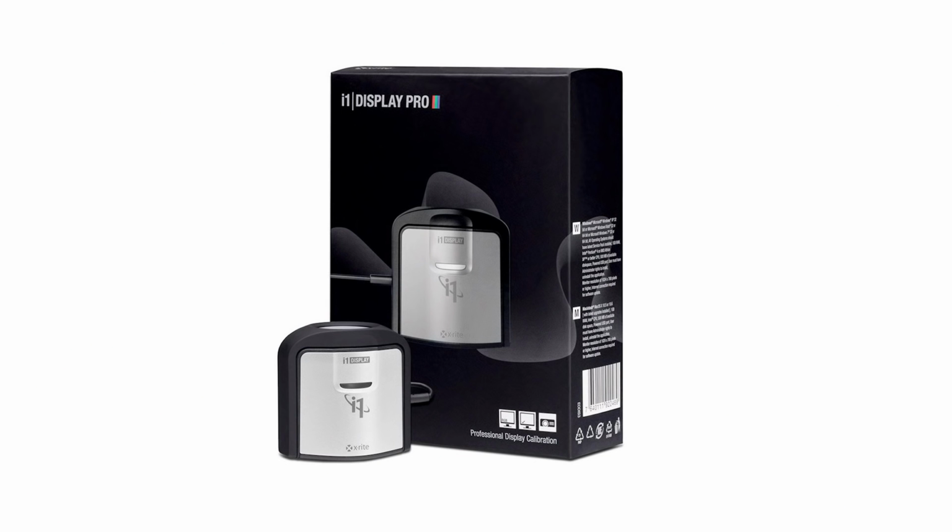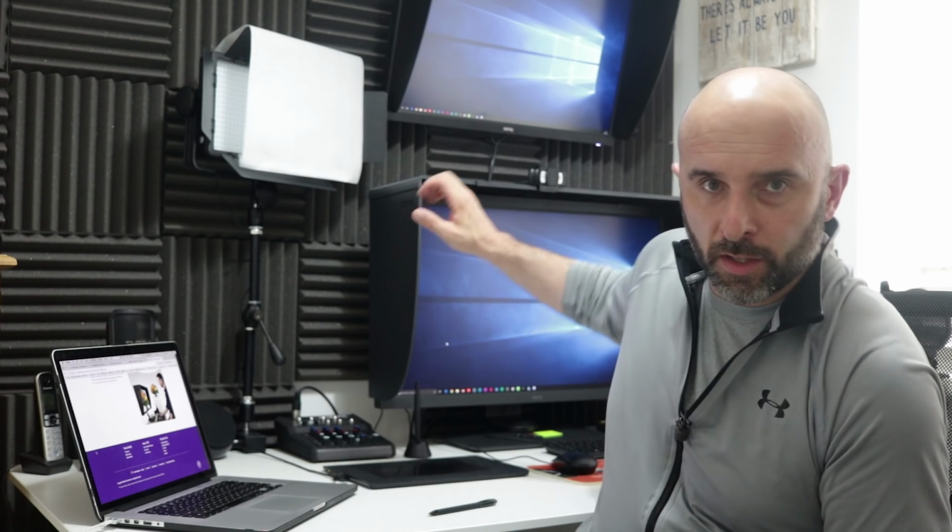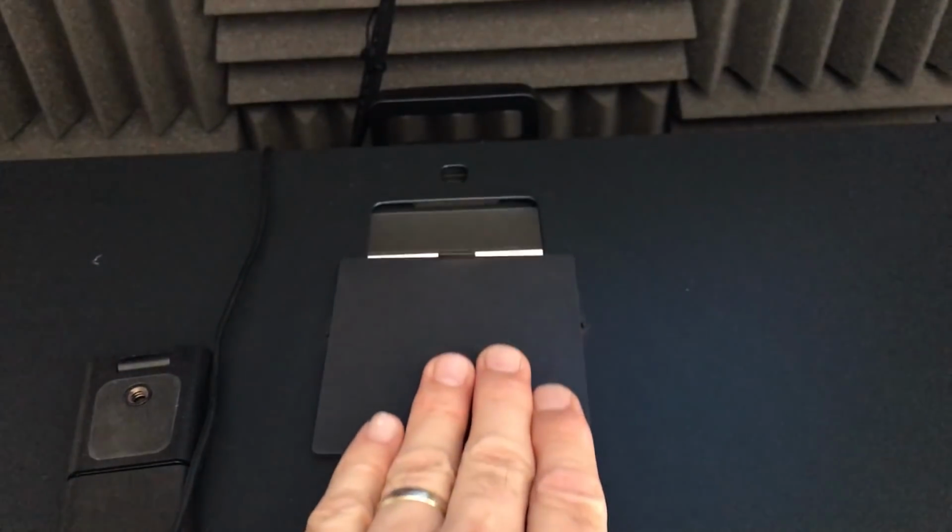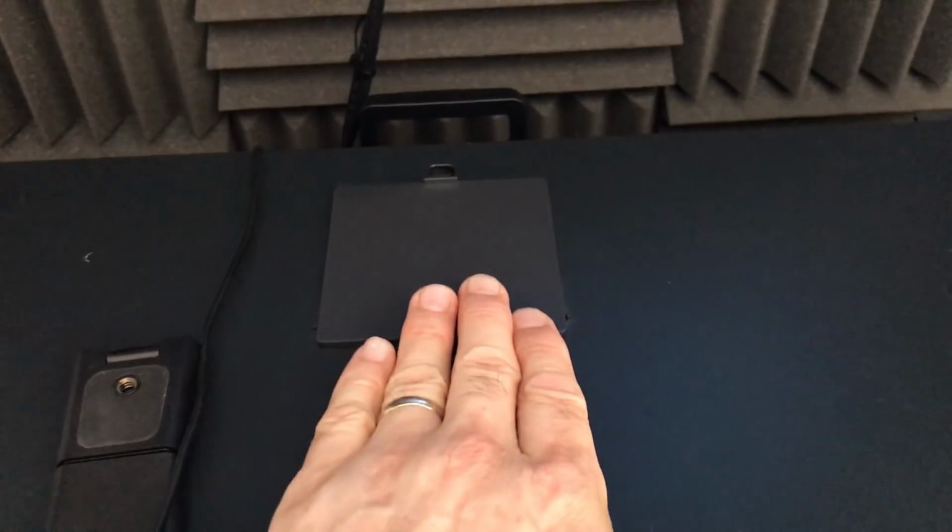But talking about the calibration, I use an i1 Display Pro. You'll notice on the monitors here, there's a hood. I'll talk about that in a minute. But at the top of the actual monitor hood, there's a little hatch. And it's great because you can just fit that little i1 Display Pro through the hatch, and it fits against the monitor there. So you can just leave it in place to do your calibrating and it comes straight out again without having to take off the monitor hood.